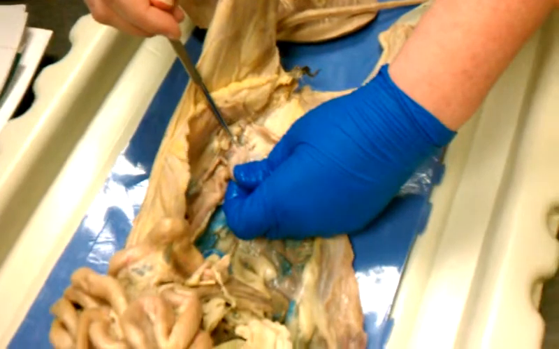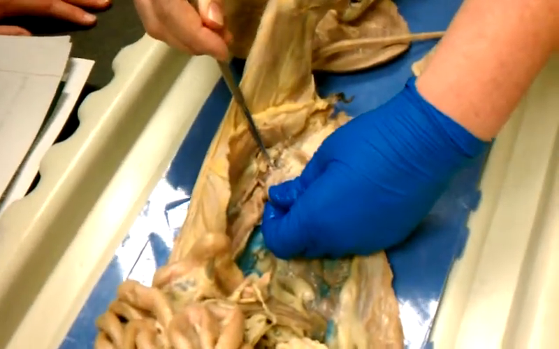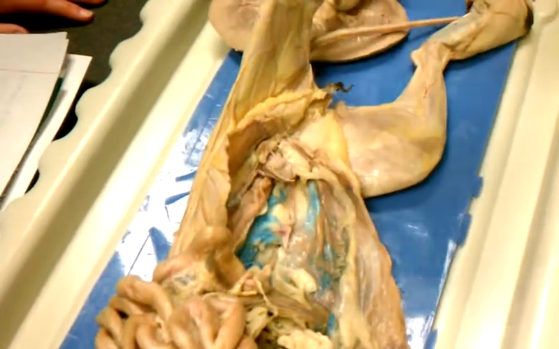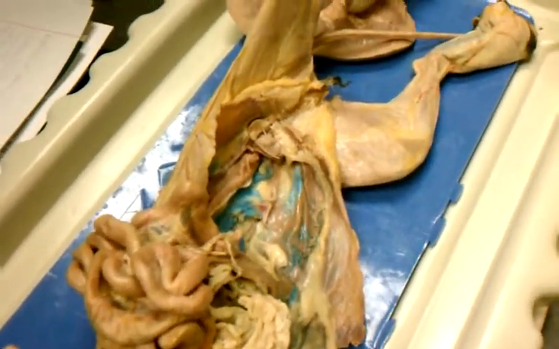Right there. Are you doing just urinary stuff with the cat? Right now we've just done urinary system and reproductive system. And I can go over all that again too.